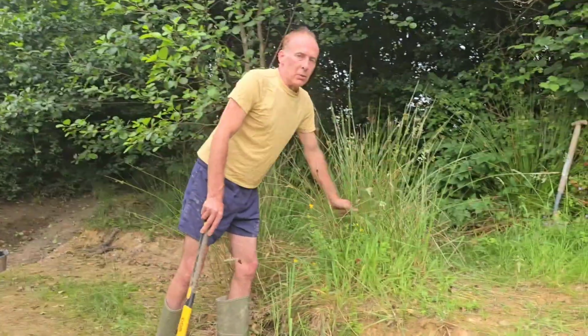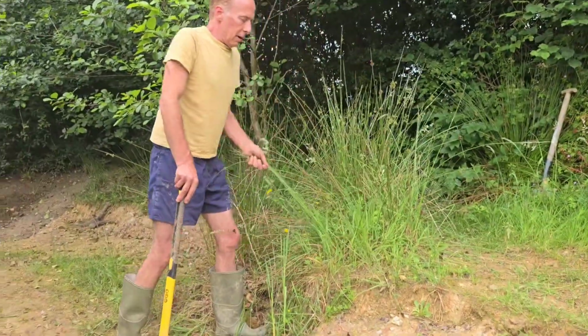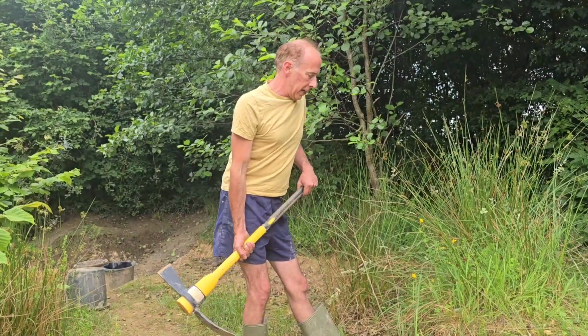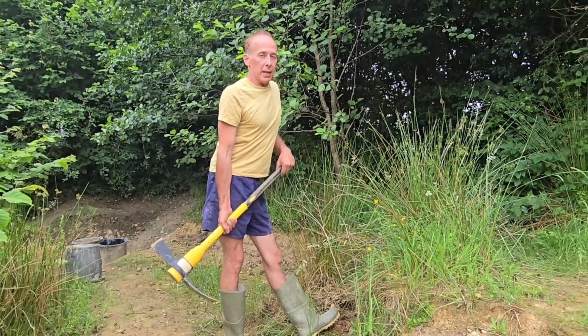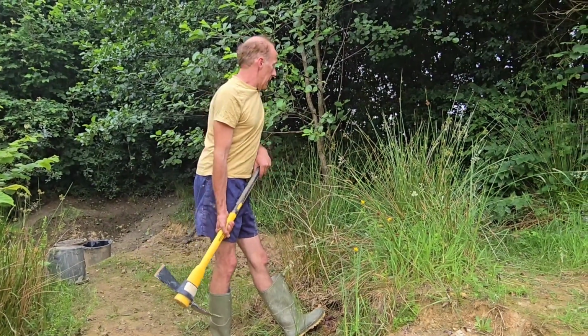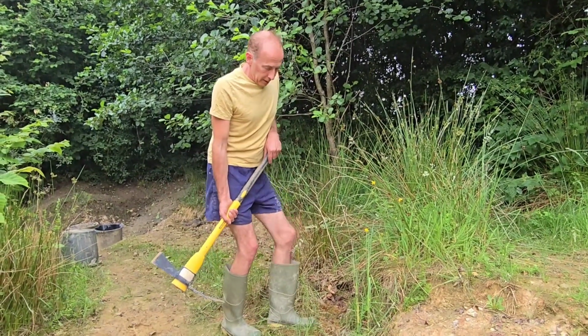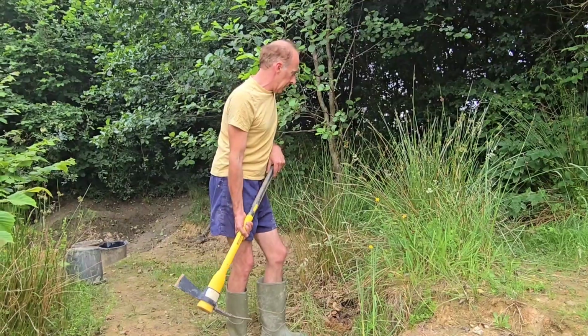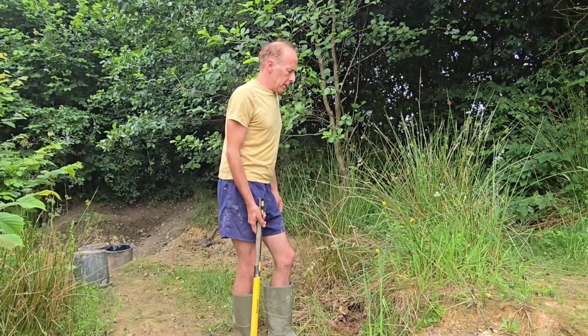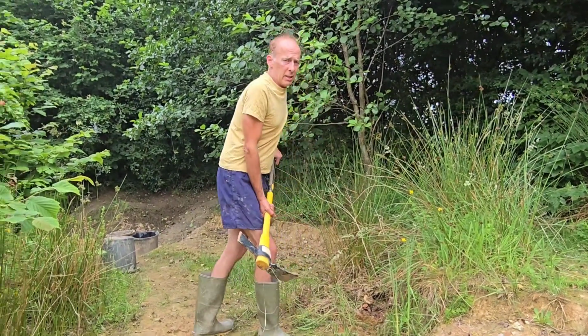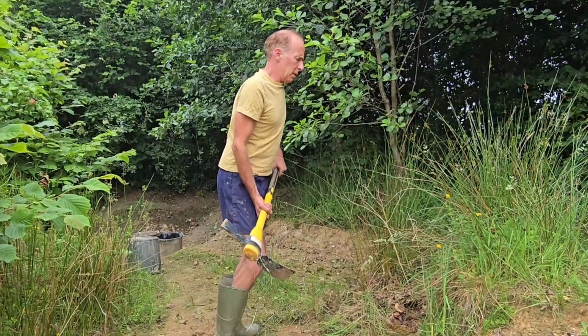It always looks a bit daunting when there's all this long grass and rushes, but it is quite easy to pickaxe through. Now the first section I want to be the deepest, and I don't know if I want to go right to the depth of that, but let's see. Yeah, probably not as deep as that, maybe two thirds I suppose.